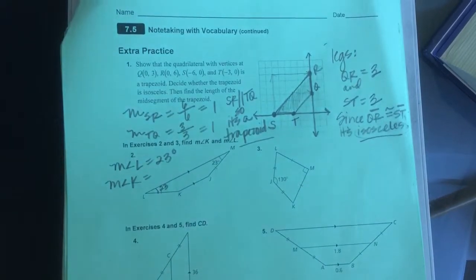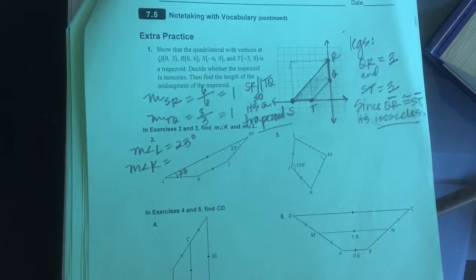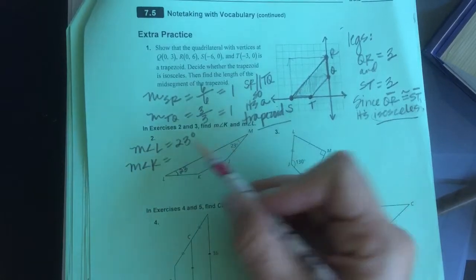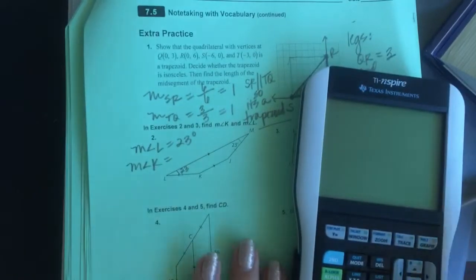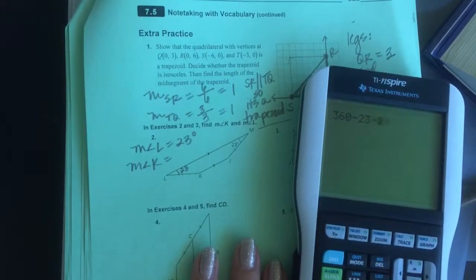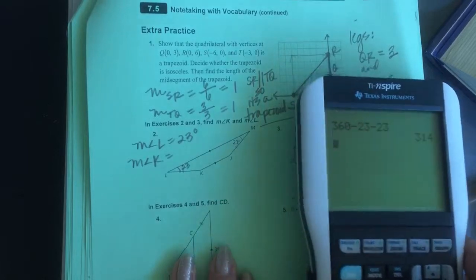So what's the sum of all the angles in our quadrilateral? I brought this up on the other page. 360. I got 360 degrees between all 4 of these angles. And right now, if I take my 360 minus 23 minus the other 23, I'm left with 314 degrees.